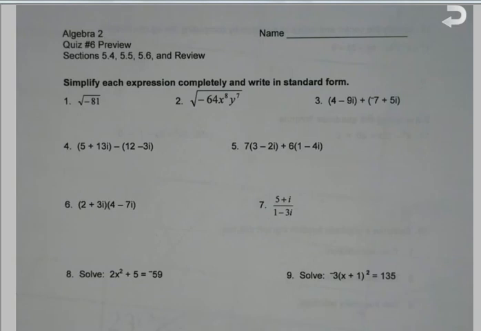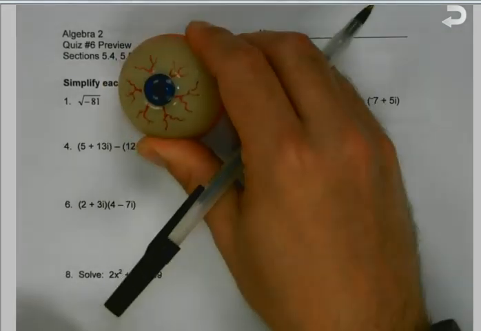We are back for the Quiz 6 preview that will be coming up tomorrow in class over sections 5.4 through 5.6 and a couple of review problems from some other places sprinkled in. Simplifying expressions completely and writing in standard form. Again, just a reminder, as you are completing these, keep a couple of things in mind. Number one, when you see the negative inside, remember, pull an i out.